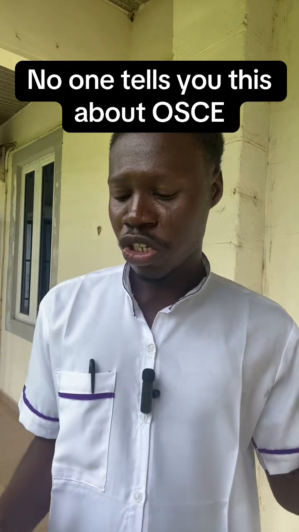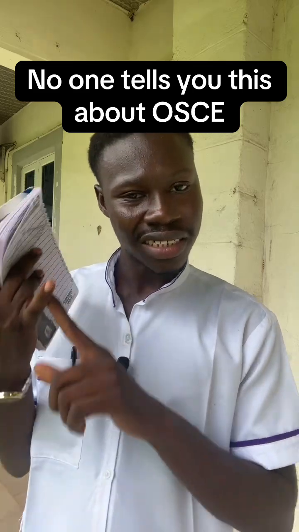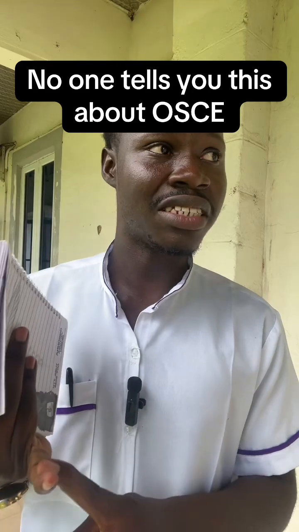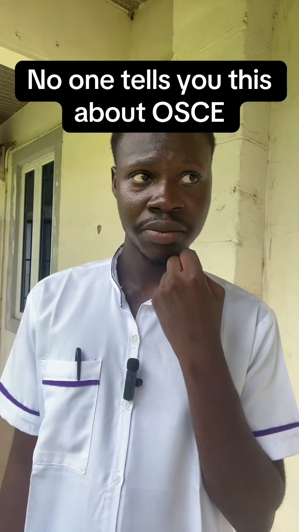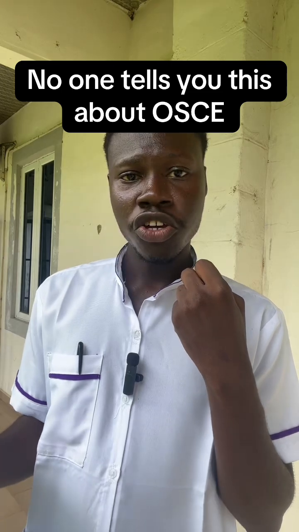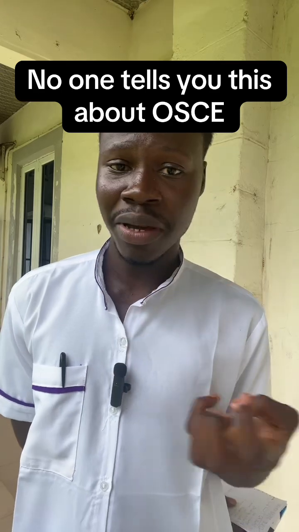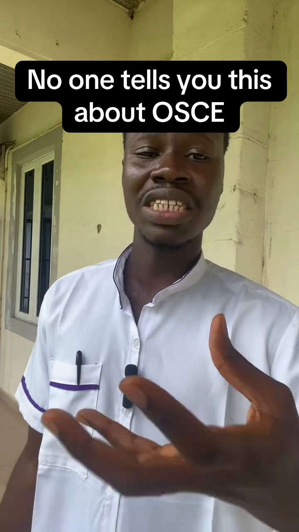Then the next thing you want to do is to prepare your environment. Preparing your environment, I mean that you have to perform hand hygiene. In fact, hand hygiene has the highest mark in most cases. You perform hand hygiene, and then you gather your supplies. After you've gathered your supplies, you also want to provide privacy for your patient. You don't expose them anyhow. By the time you've provided privacy, then the next thing is that you start doing your procedure.